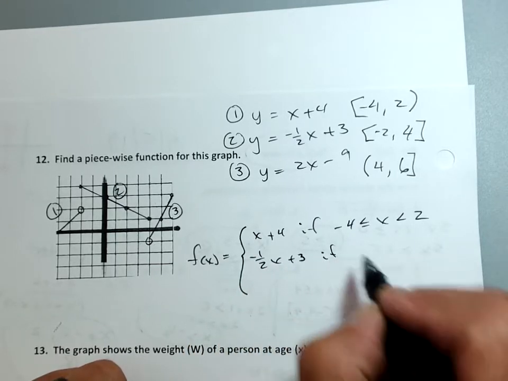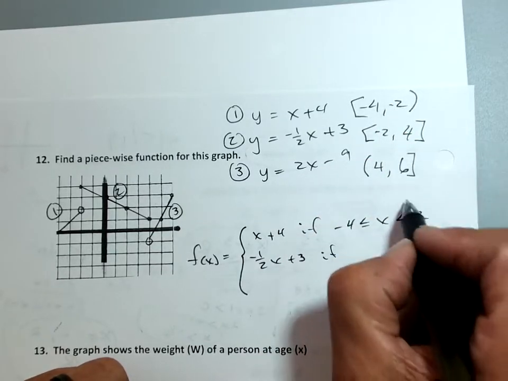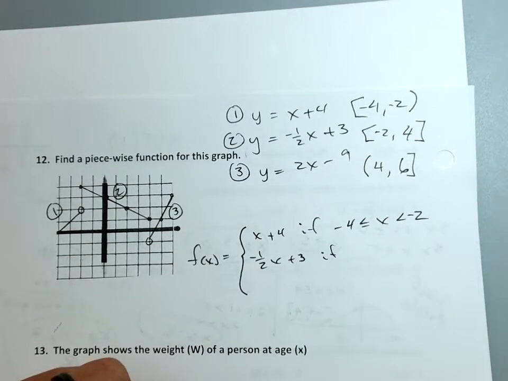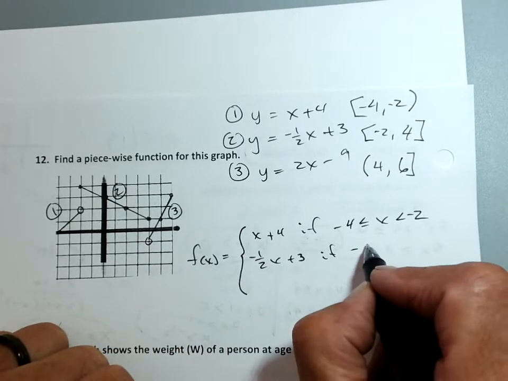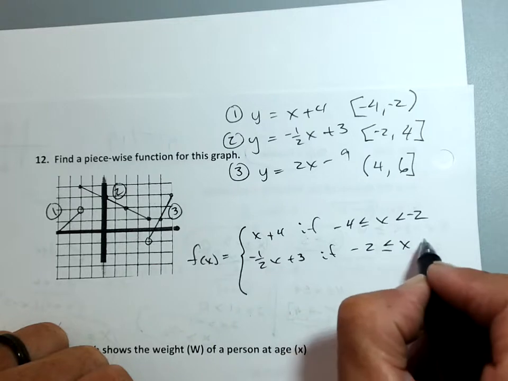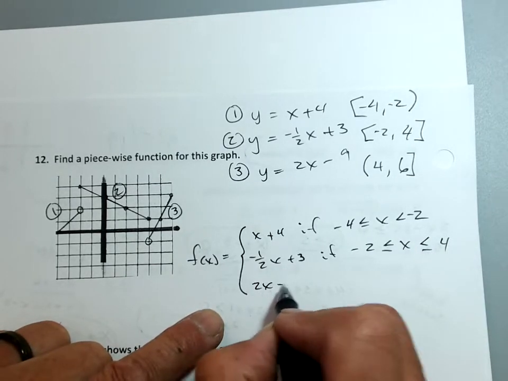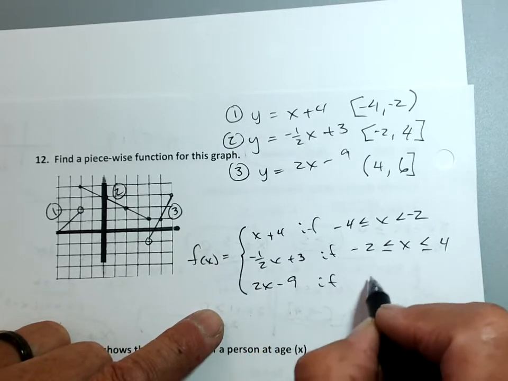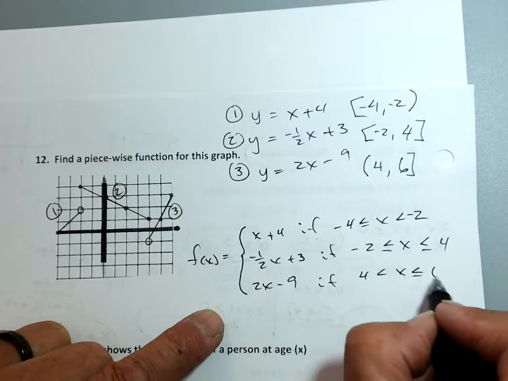Wouldn't it be -2 on the first one? Yes, yes, yes, thank you. If we're between -2 and 4, it's -1/2 x plus 3, and 2x minus 9 if we're between 4 and 6.